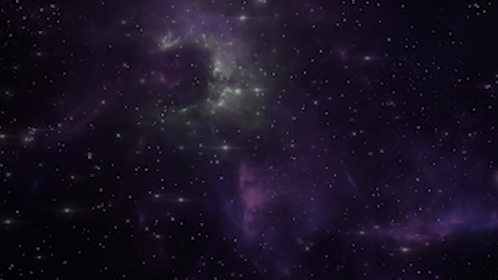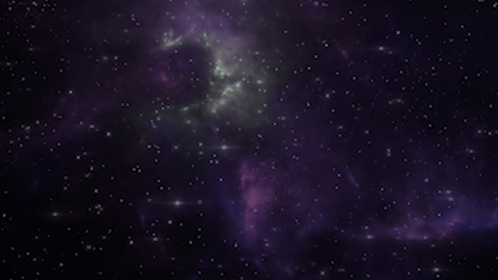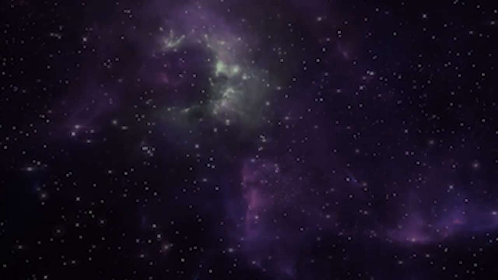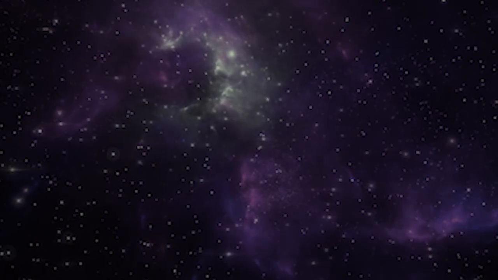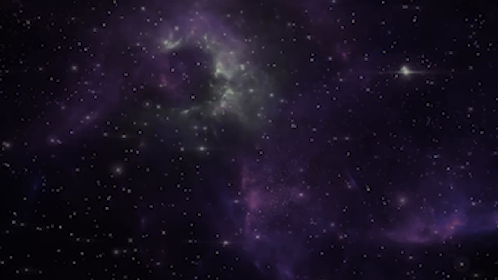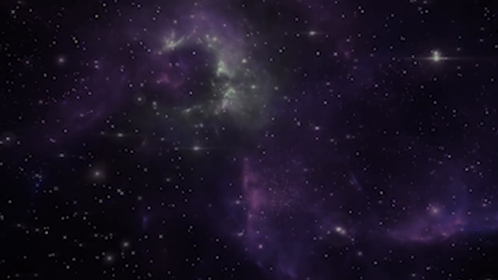The asteroid belt evolves slowly. Objects collide occasionally. Fragments break apart. New orbits form. These changes occur over immense time. Many small icy bodies orbit farther from the Sun.